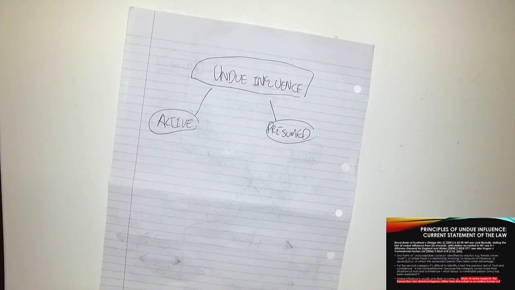And undue influence is a slightly broader ground than duress, in that it does incorporate duress-like elements in terms of threats and coercion, but it's broadly about the exploitation of a relationship that involves a power imbalance. That's the core of undue influence, which you can probably tell from the name. It's about one party using the influence they have over the other party inappropriately or unduly.